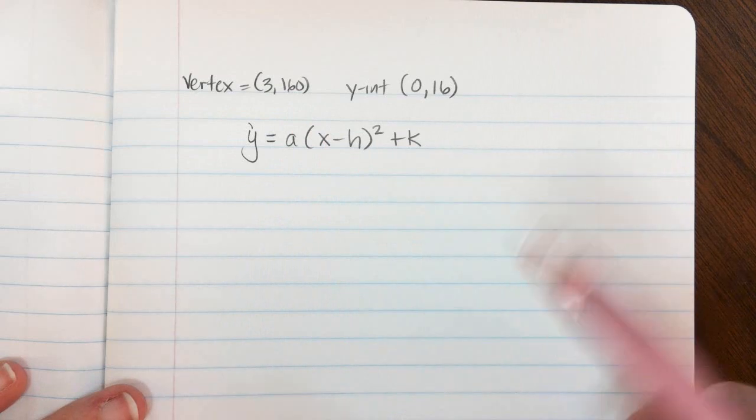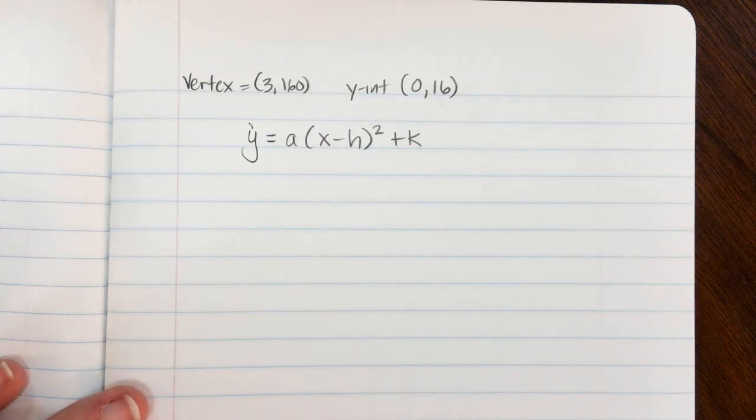My vertex. How can I label my vertex? What letters can I use for my vertex?